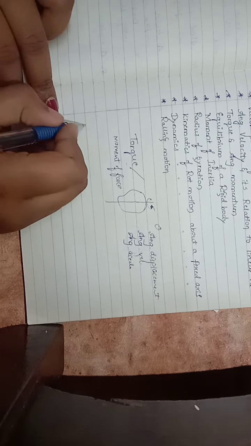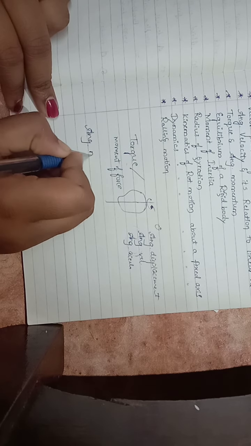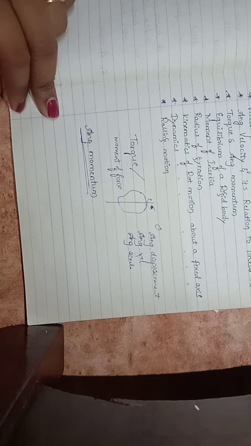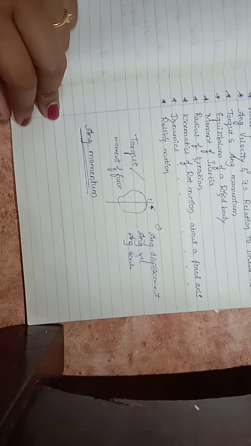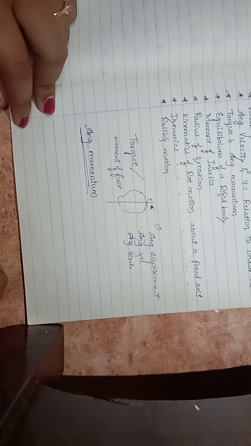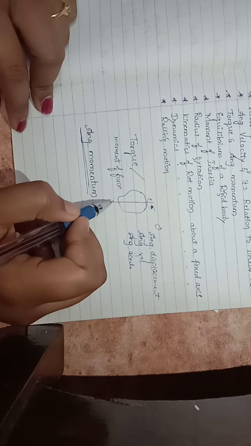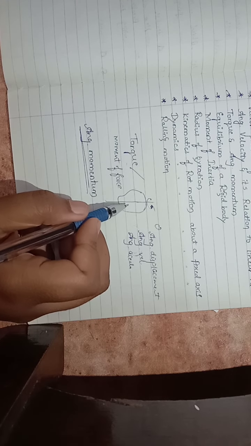So what is angular momentum? Means the momentum of a particle. Means if this object is moving, how it is moving, right? The moment of momentum. Angular momentum is nothing but what? The momentum of a particle.